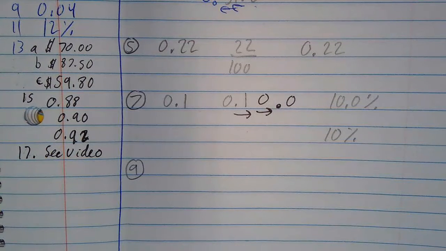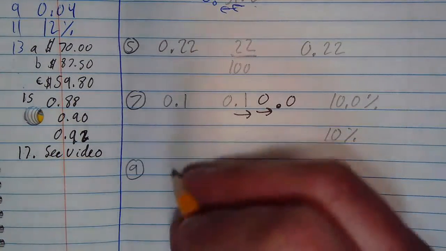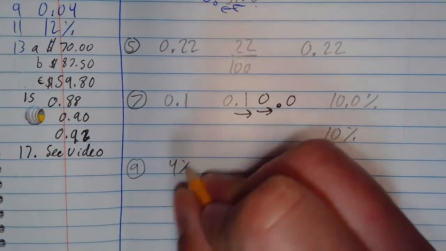All right, number 9. Oh, no. Okay, a bank offers an interest rate of 4% on a savings account. Write 4% as a decimal. Oh, it's not so bad. Okay, 4%. We want a decimal number.